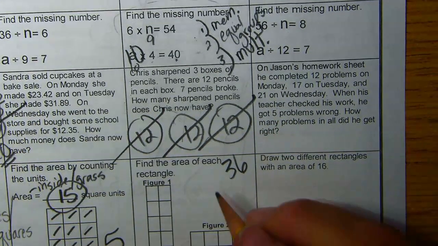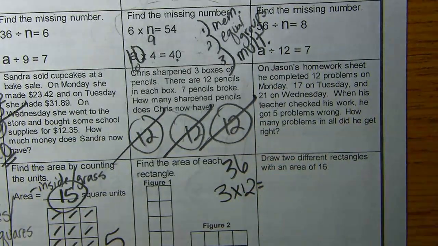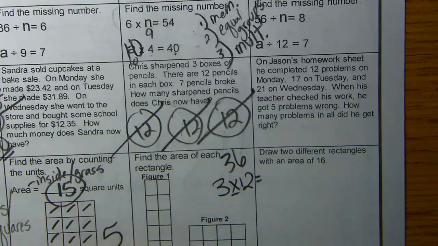If you don't know how to skip count by 12s, you should be able to see that this is a 3 times 12 problem. 3 groups of 12. Remember, the multiplication sign means groups of.